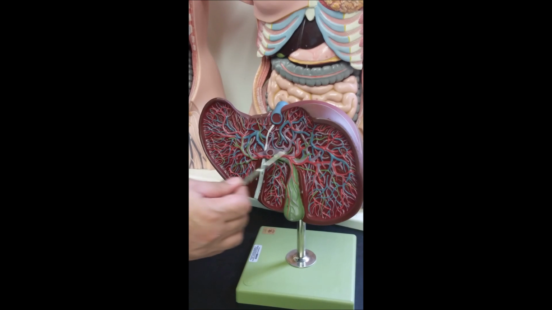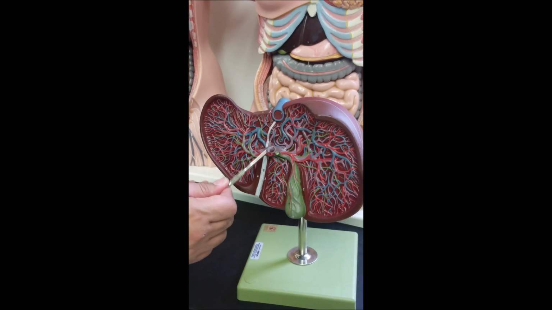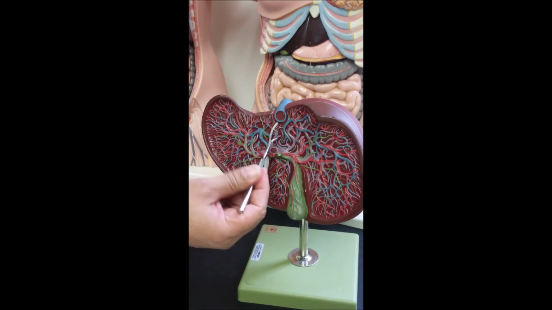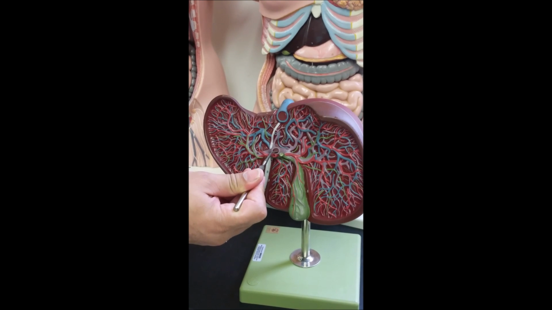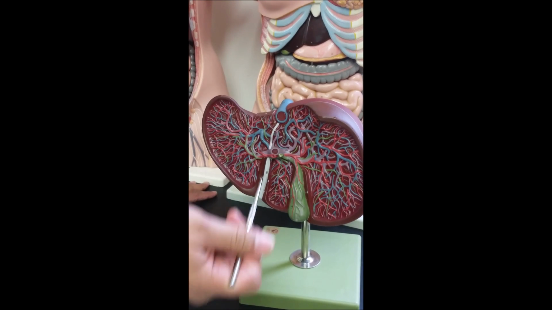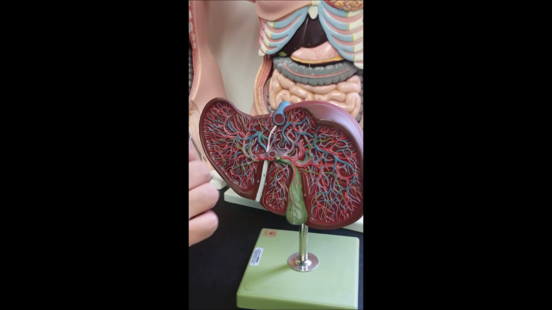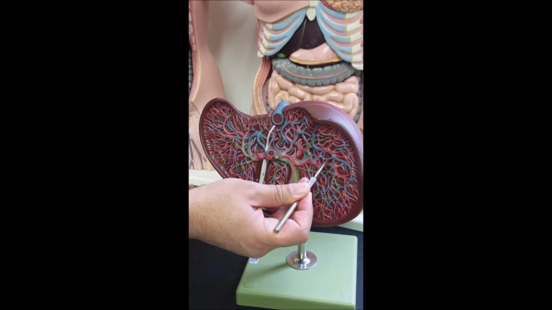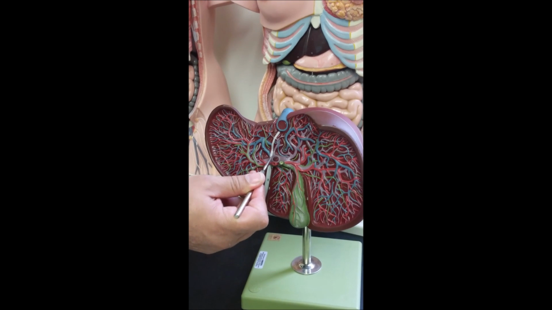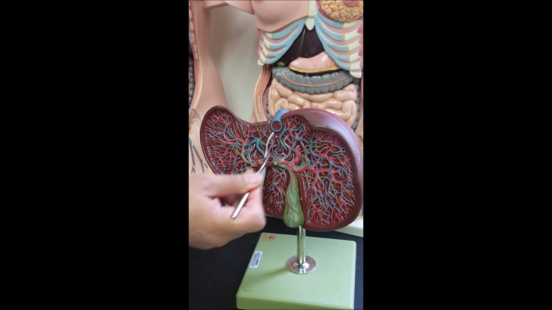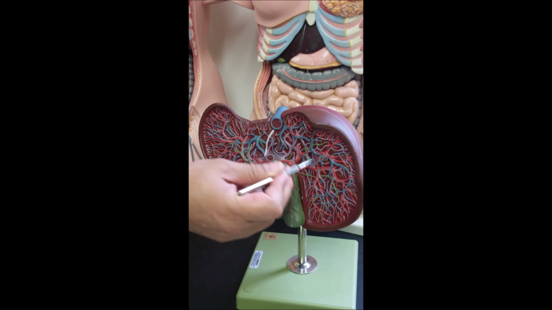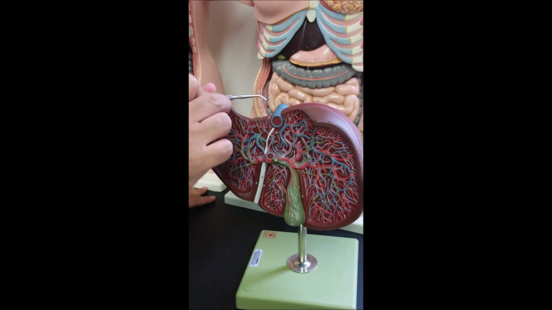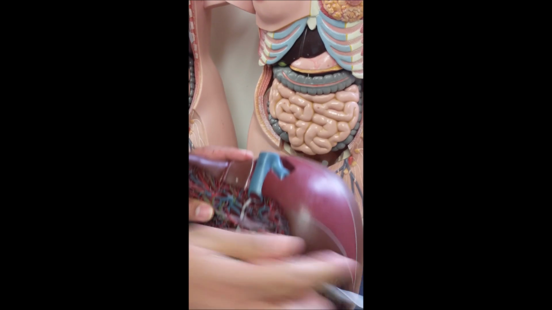The purple are branches of this, and this will be the portal vein, also called the hepatic portal vein, but you have to put portal to make it different than the hepatic veins. So the blue is hepatic veins, and this is the hepatic portal vein, and this is completely different. The hepatic veins take the blood from the liver and take it to the inferior vena cava through this.